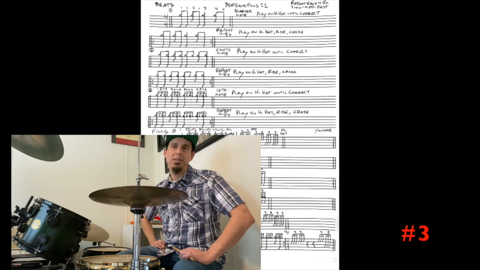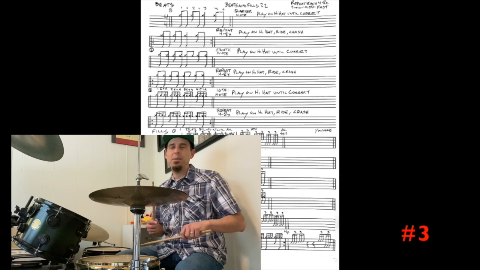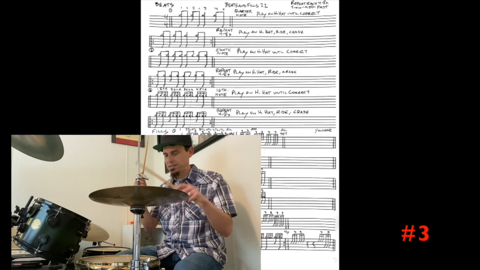Okay, let's take a look at beat number 3. This will be the 16th note version of this beat. On beat 1, we're going to have a bass drum on the downbeat and the and of that beat. This will sound like this. 1, E, and. Beat 2 is going to have snare on the downbeat and our bass drum on the and of that beat, like this.